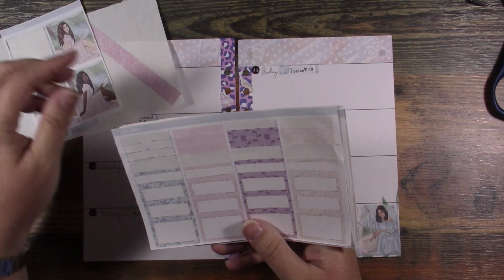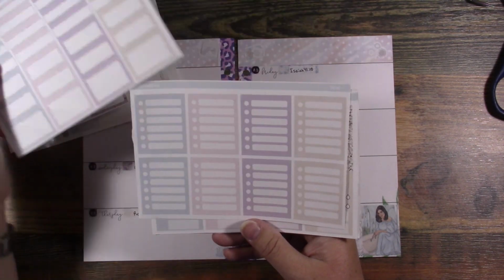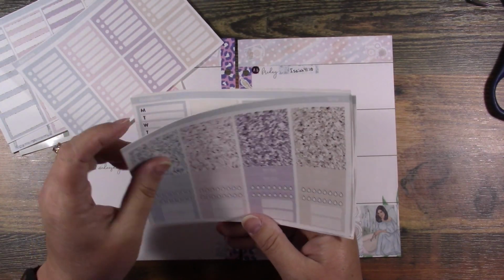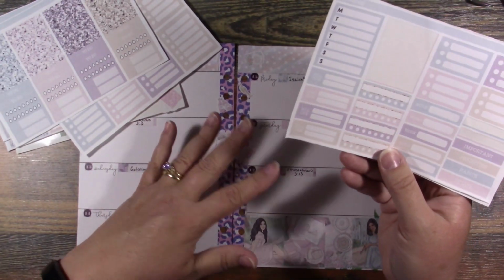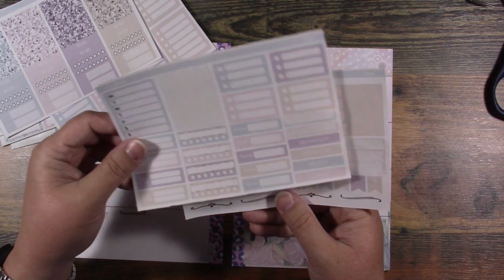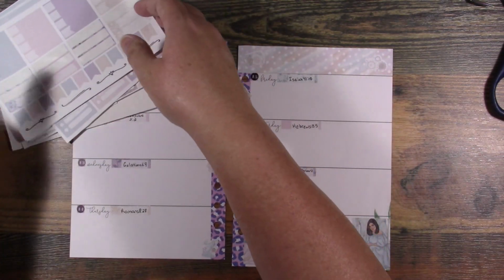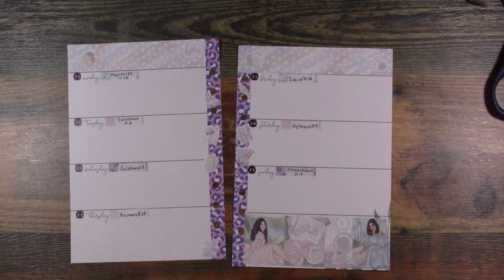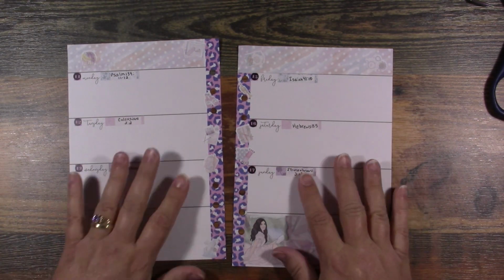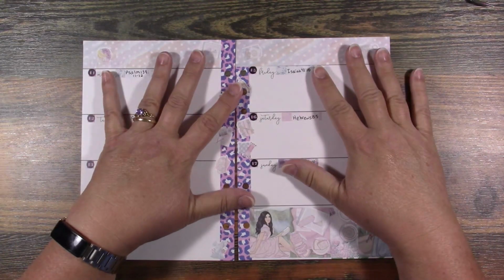That whole page, that whole page, and that whole page. I could print the girls again and do a whole other kit, a whole other week. The girls and the days of the week, and not do any of the boxes, and have a whole other week of stickers.